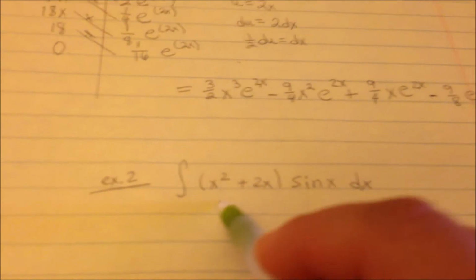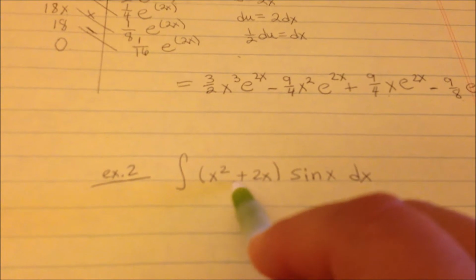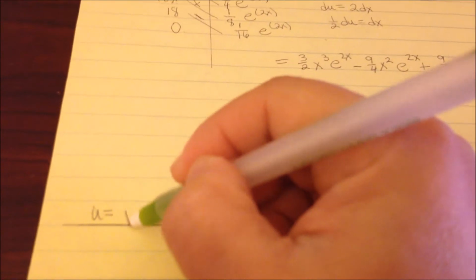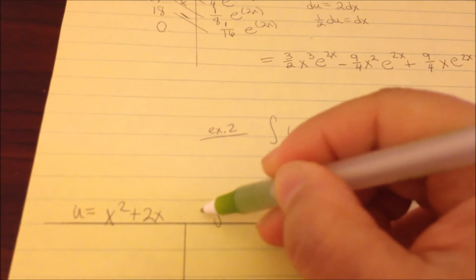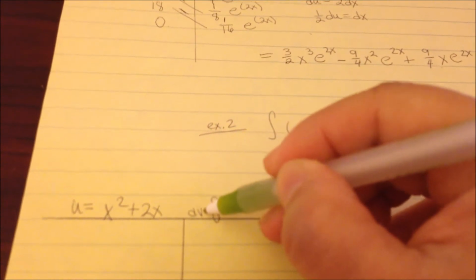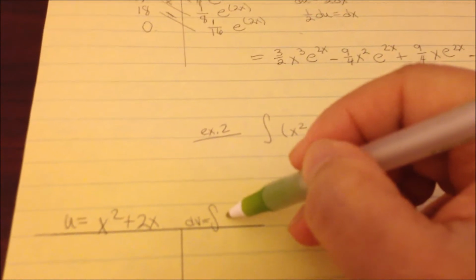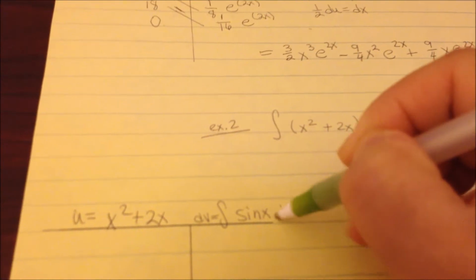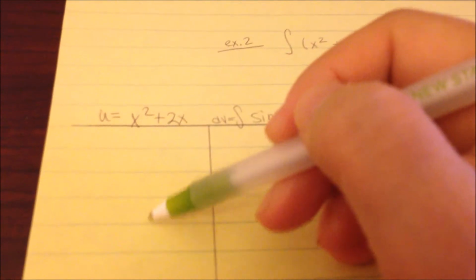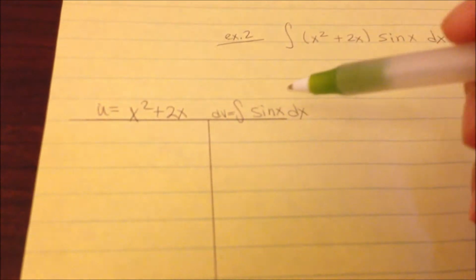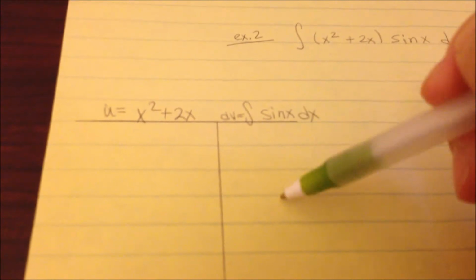So this one, same thing. This is a polynomial, and this is a trig function. So I'm going to start with my u as the polynomial, x squared plus 2x. And then whatever is left over, the dv part of it, is sine x dx, okay? So again, everything here is derivative. Do that first, so that when you get to that 0, you know when you're going to stop, so that the integration will match up to this.